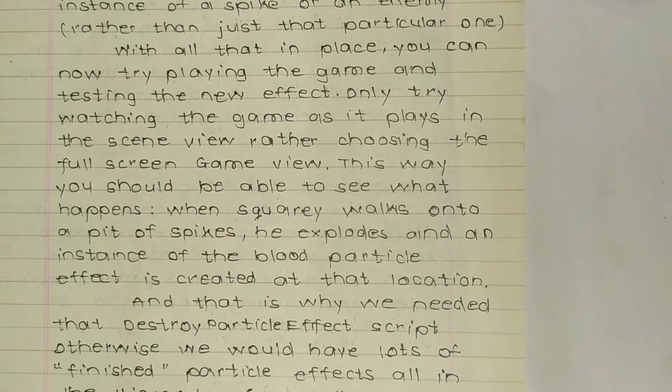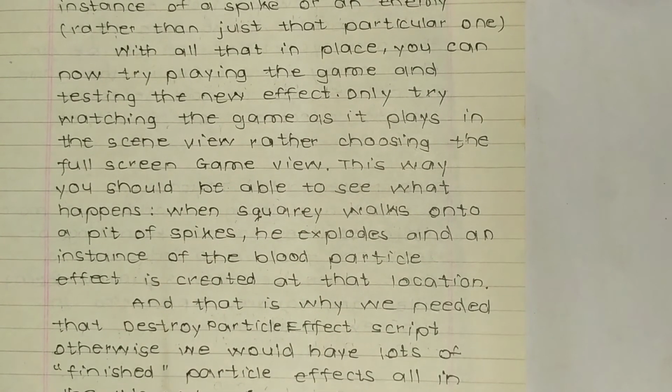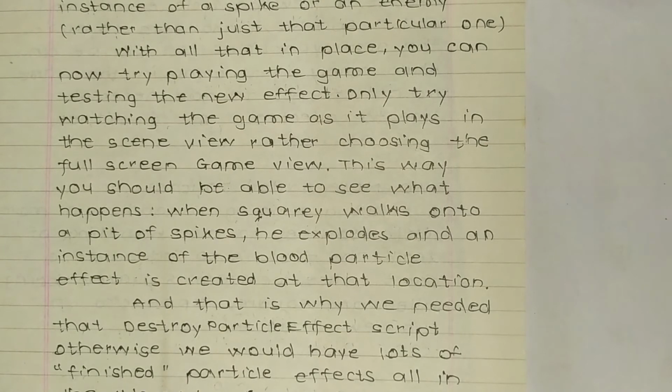With all that in place, you can now try playing the game and testing the new effect. Try watching the game as it plays in the scene view rather than choosing the full screen game view. This way you should be able to see what happens when Squarey walks onto the pit of spikes. He explodes and an instance of the blood particle effect is created at the location.